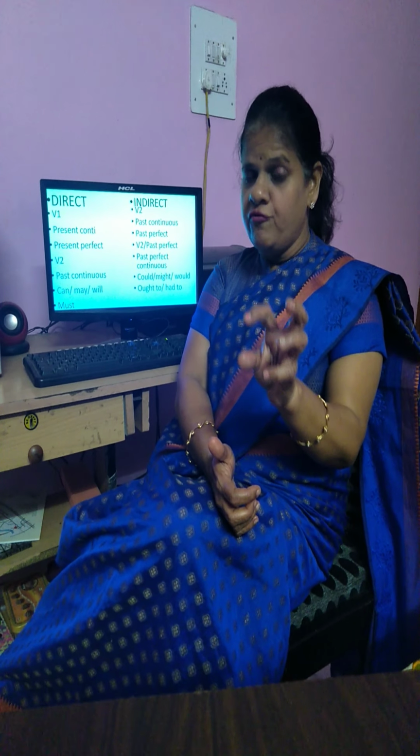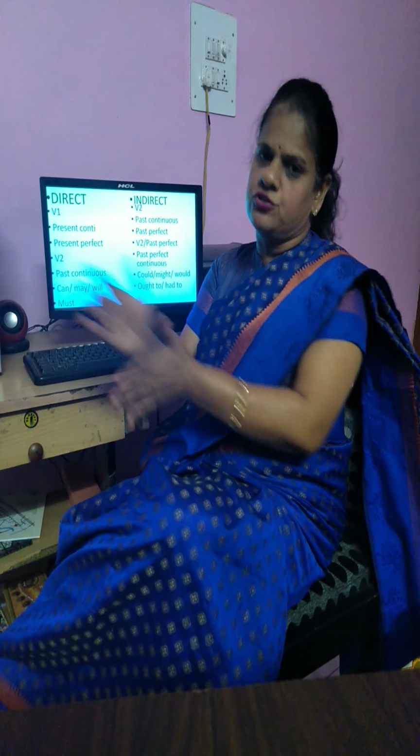Okay, so next, past continuous. Let's come to the past continuous part. Past continuous will be changed to past perfect continuous. Anywhere the finite verb is in the past tense form, remember that it will be changed to perfect form: simple past to past perfect, past continuous to past perfect continuous.